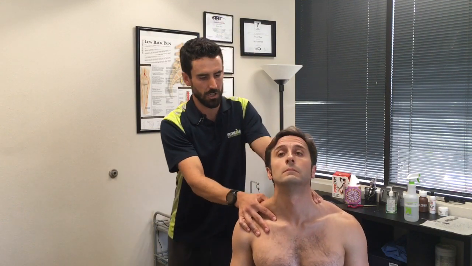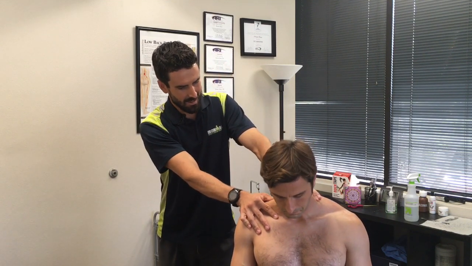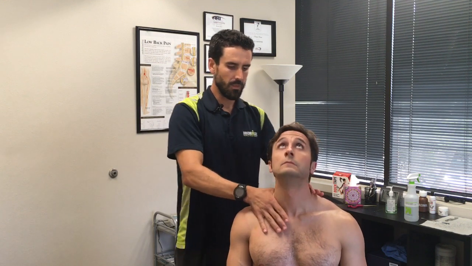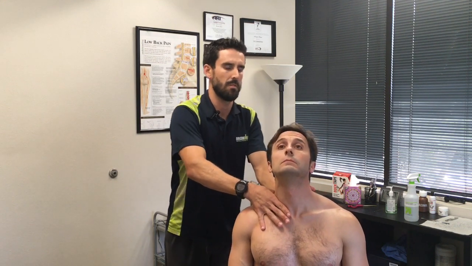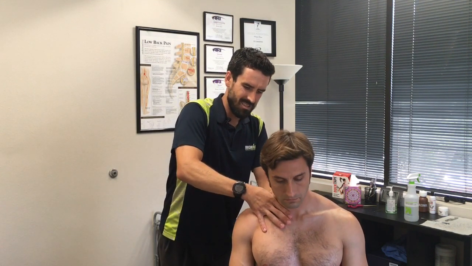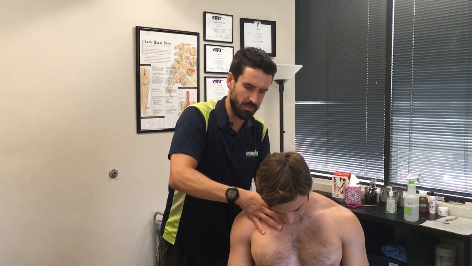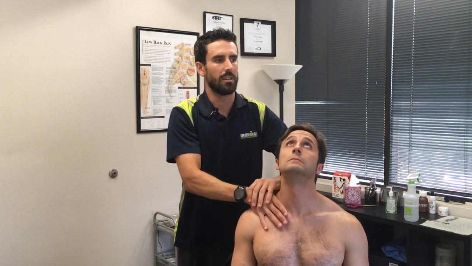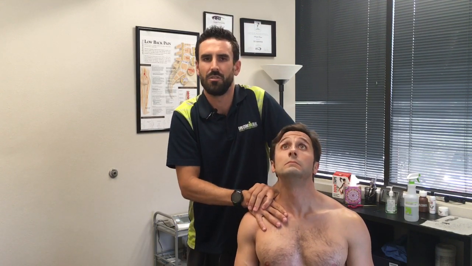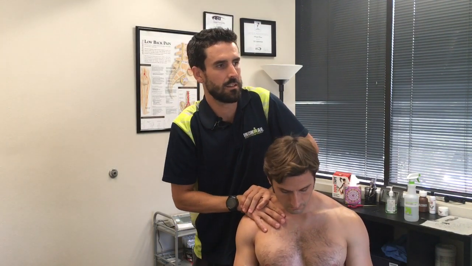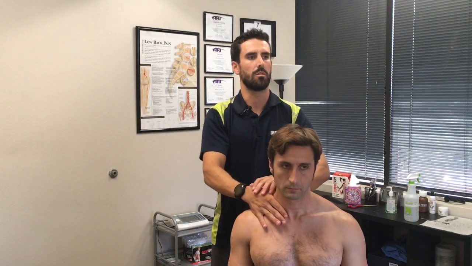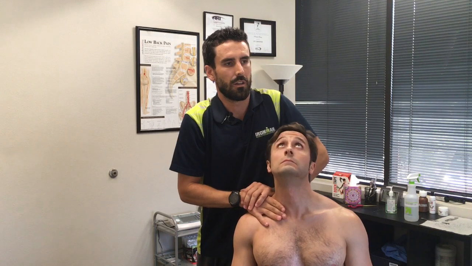Now bring your head down towards your chest. There we go. And bring it back up. And go ahead and go. Good. So we're shortening the fibers. Go ahead and bring it back up. And then we're lengthening the fibers to try to break down those focal spots of tightness. Good. Back up. Let's do one more. And go.